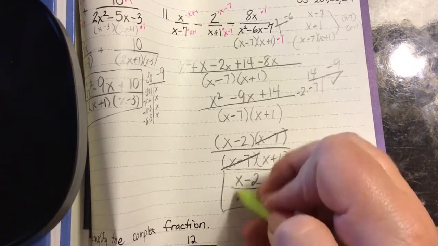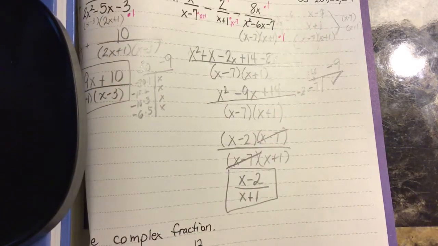Remember, you may not mark out the x's. That is not mathematically allowed.